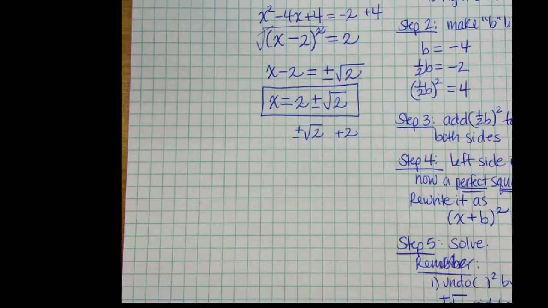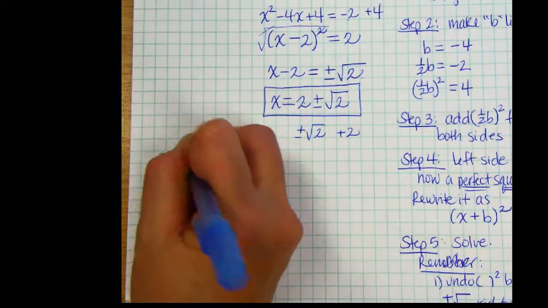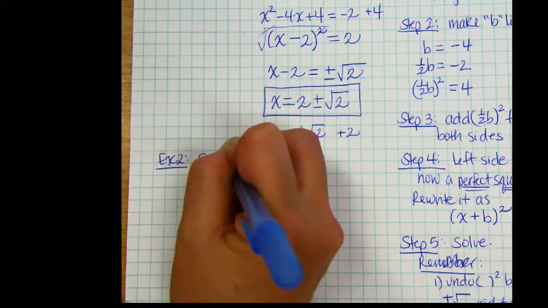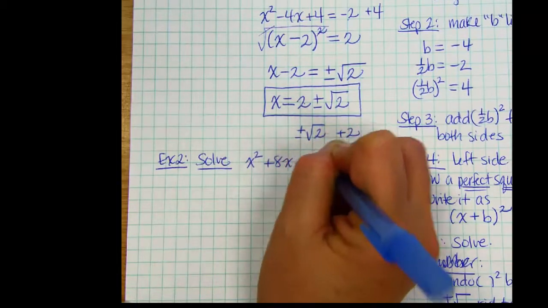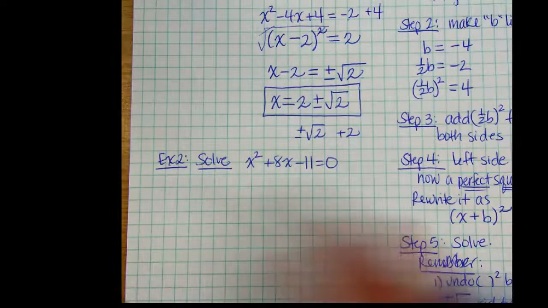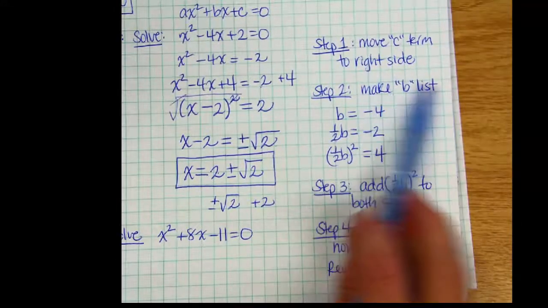Let's do one more following those same steps. So here we're going to solve x squared plus 8x minus 11 equals 0. Okay, again, step 1, move your C term to the right side. Get it out of the way.